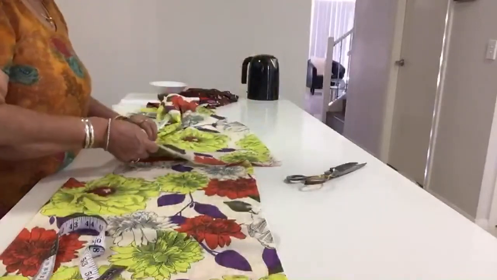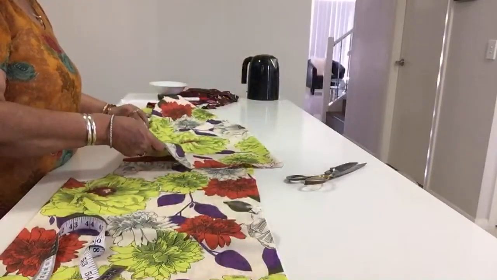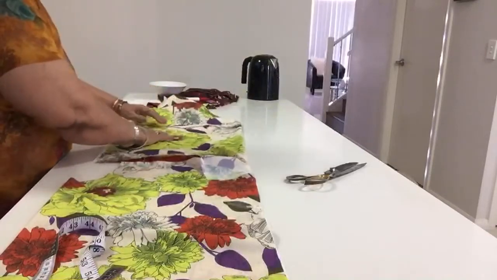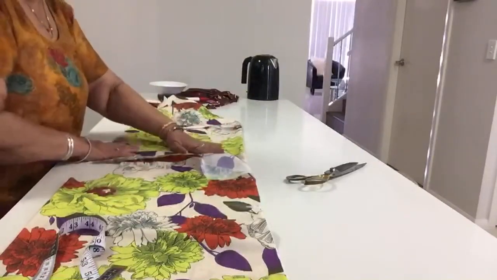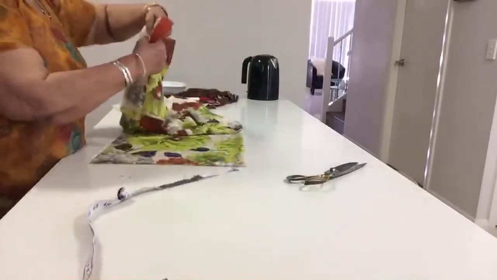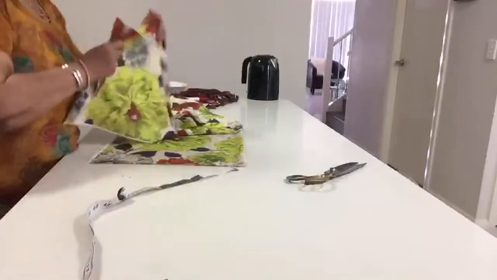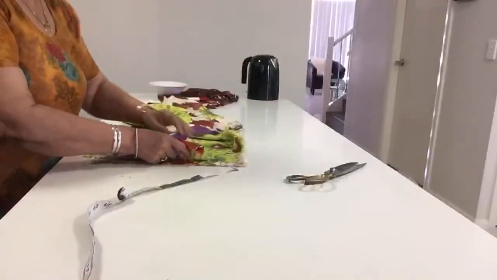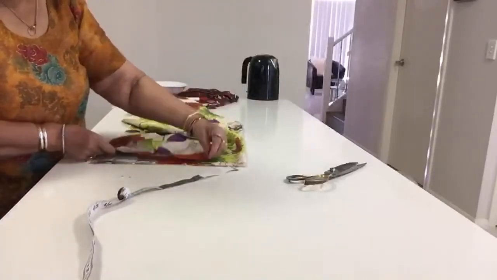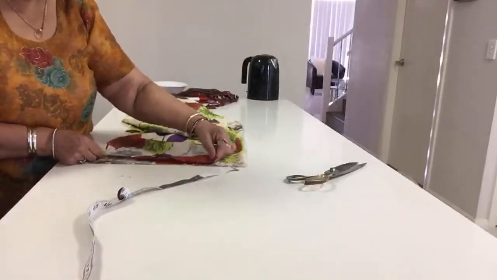We have to cut back neckline and across shoulder slope. We will place it on this and we will mark our back side.